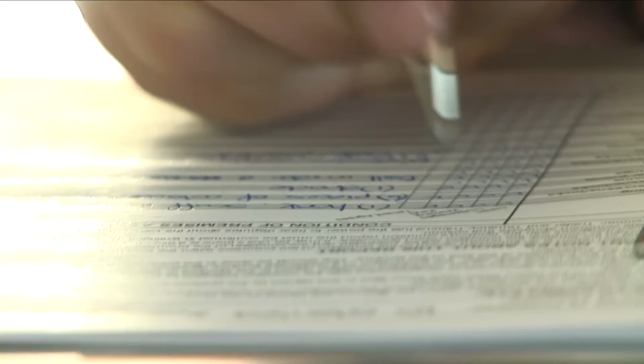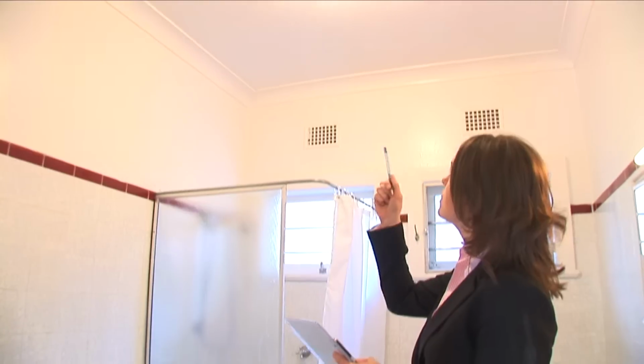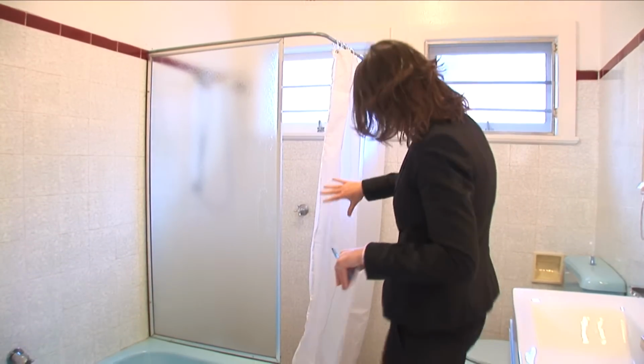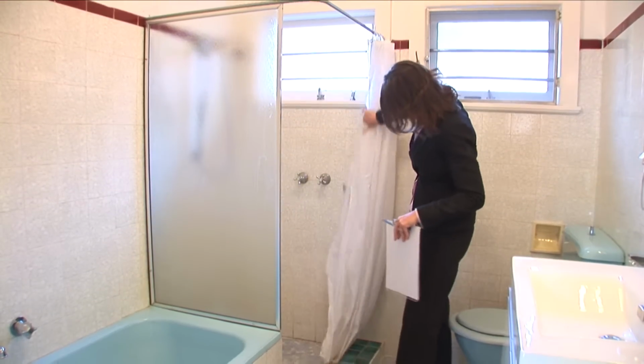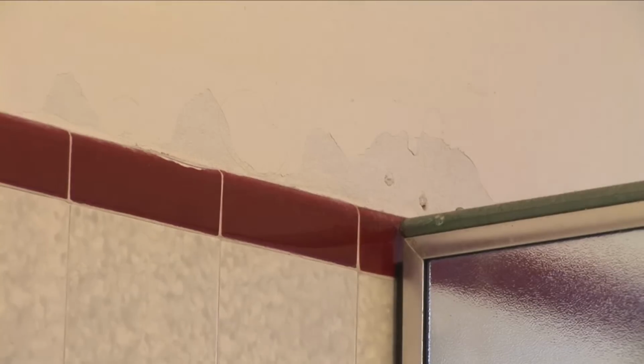We're always looking for damage in the property that might be evident. Specifically in the bathroom though, we're looking at how clean it is. We want to make sure it's clean for the tenant at the commencement of the tenancy, but we also need to make sure that the tenant leaves it clean when they vacate. So in this example, it may include some soap scum on the shower screen, the shower curtain, and you can see that the paint is beginning to flake on the walls.